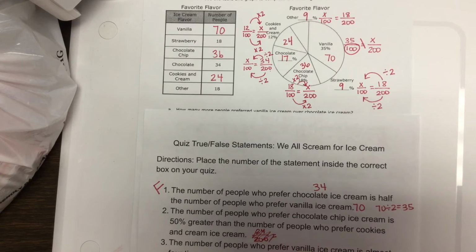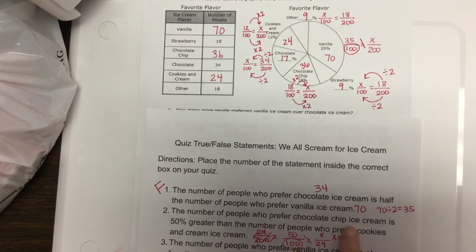Actually, let's do this problem a little bit differently. Let's start with the percent. Percent is over 100, and I want to know what 50% of the cookies and cream is. So I'm going to put x over 24, and when I cross multiply and divide, I get an x value of 12. So my chocolate chip ice cream likers should be 12 more than the people that preferred cookies and cream.